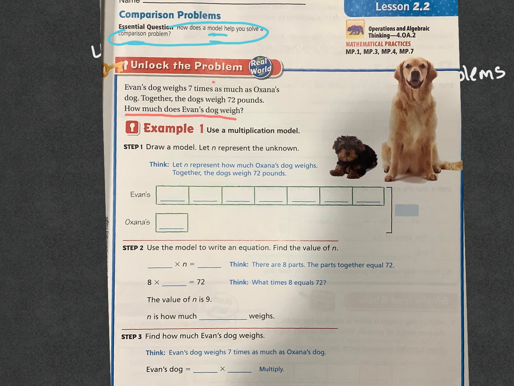We know that Evan's dog is 7 times as much, so it is more than Oksana's dog. 7 times as much as Oksana's dog. We don't see the information on Oksana's dog, right? That is an unknown. It's the smaller one, right? Because we know that Evan's dog is 7 times more, so it's heavier. So I'll just point to this little guy, and we'll call him N. We don't know, okay? But all together, the dogs weigh 72 pounds. So if you add the little dog's weight plus the big dog's weight, it totals to 72 pounds, okay?